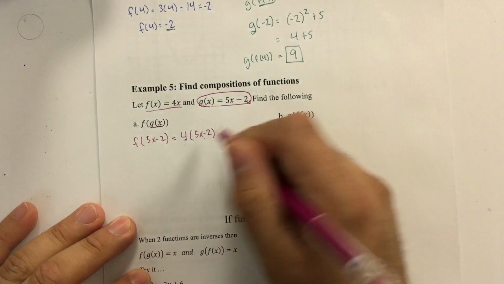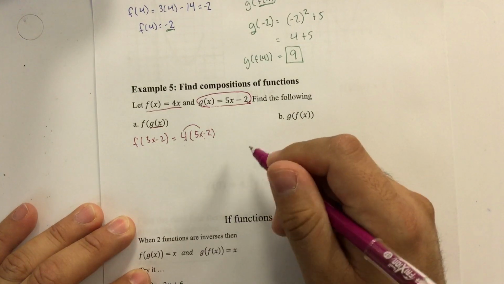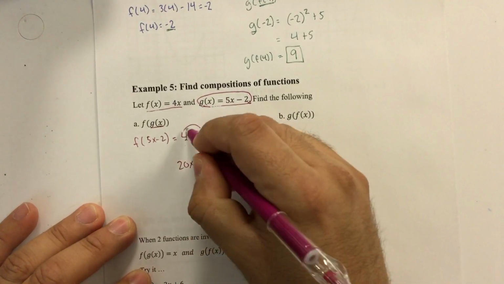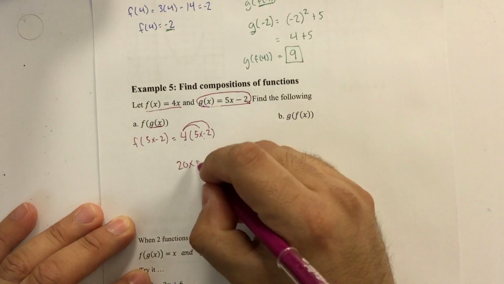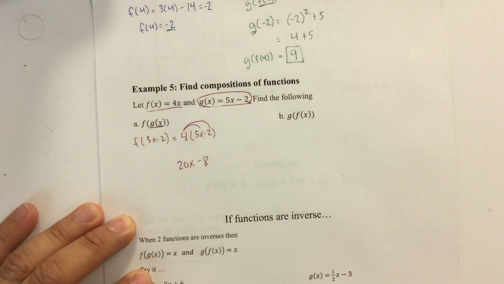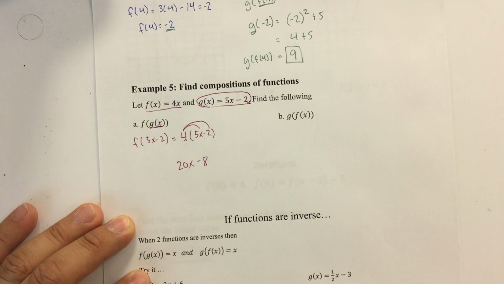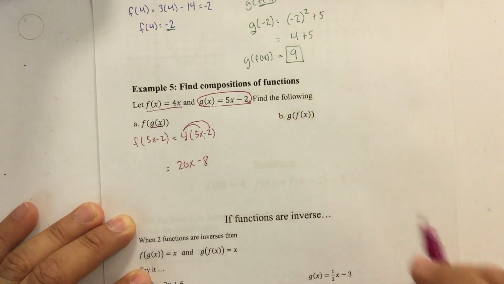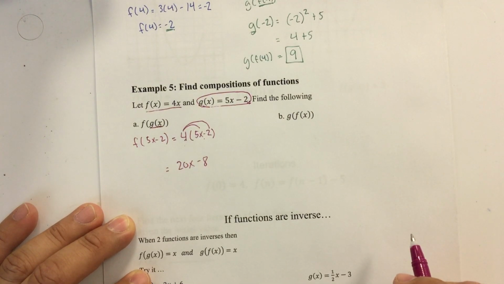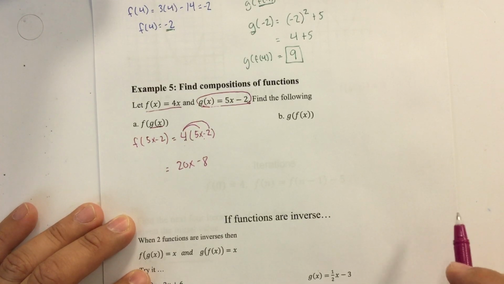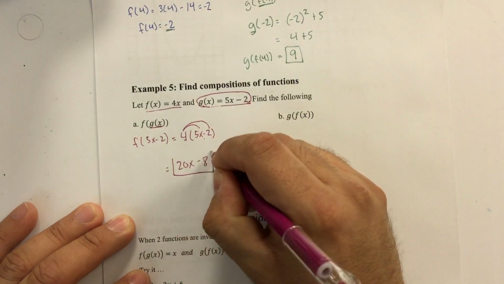Can somebody multiply this for me? What's 4 times 5x? 20x. What's 4 times negative 2? And can I simplify it any further? Divide by 4. Why would I divide by 4? Because it's not set equal to 0. So we're not solving it, right? So actually, this is your final answer.